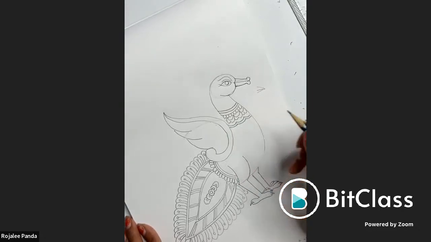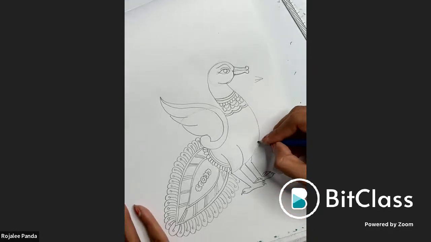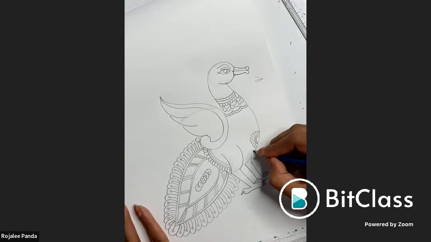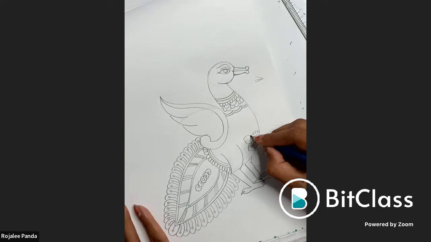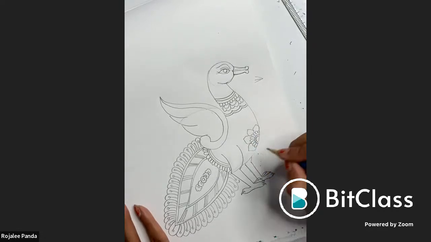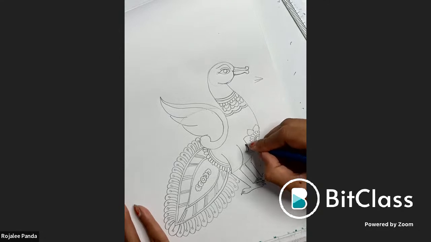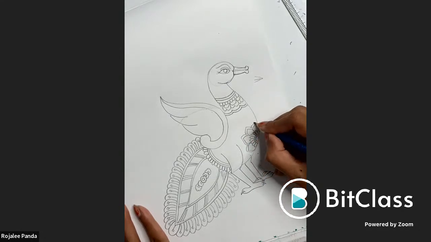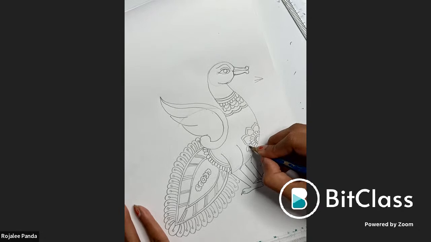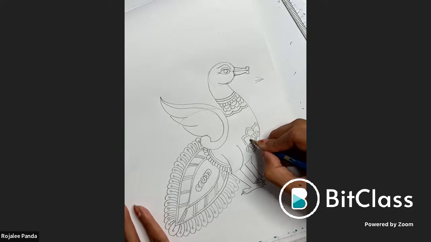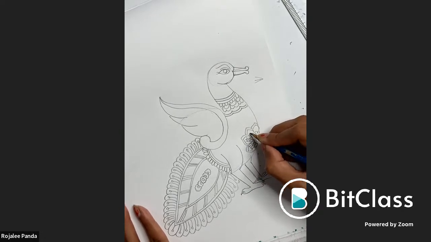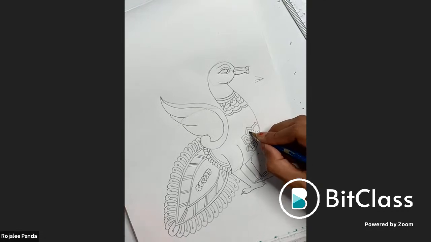You can do it. You can also create half flower pattern here and there, like this. You can complete it. Same pattern, you can do it on the feather. Add some detailed work like lines and circles.